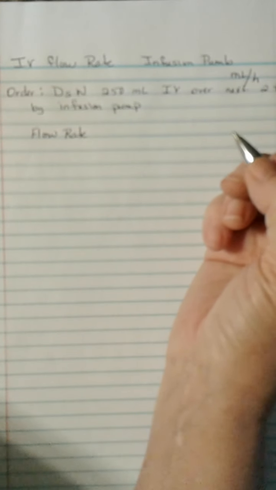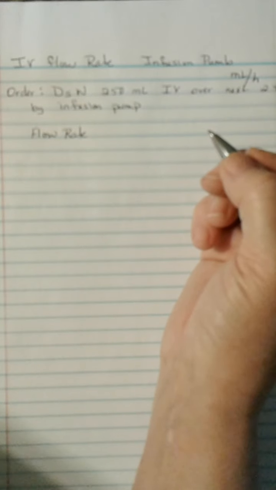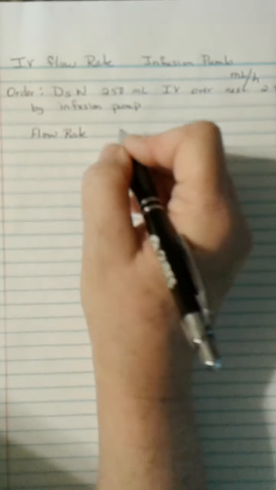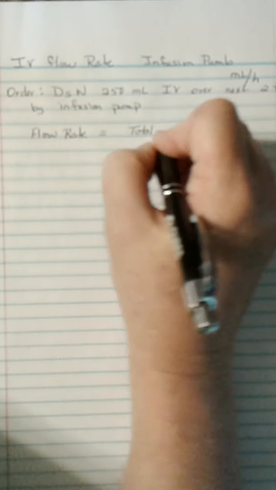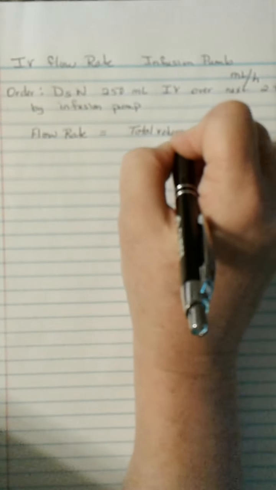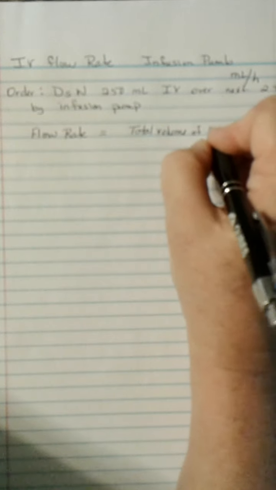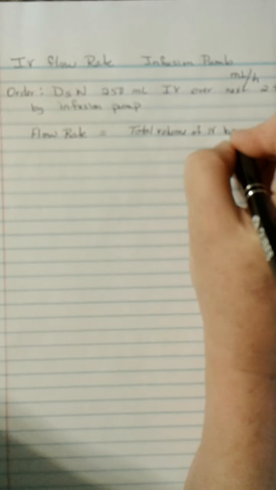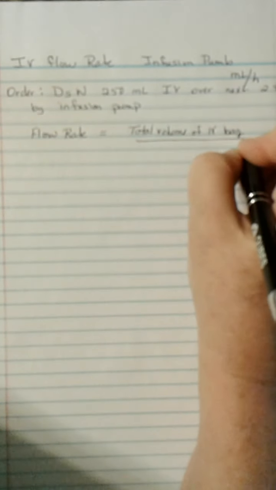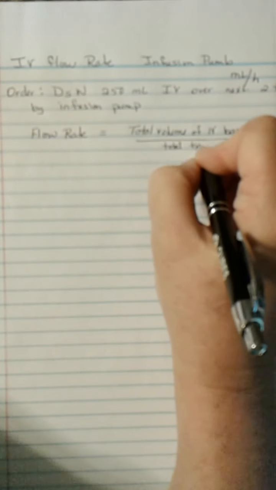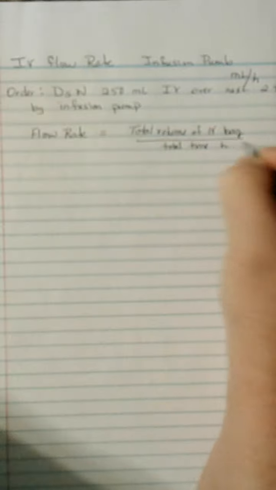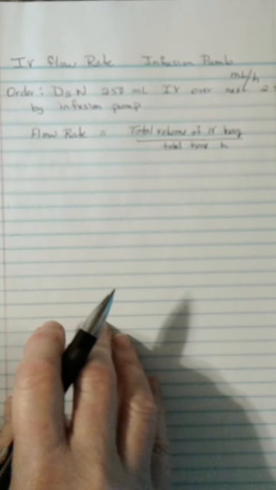It'll say something like calculate the flow rate. The flow rate is your total volume of the IV bag divided by your total time in hours. Some of these we're going to have to convert to hours, some are already in hours.